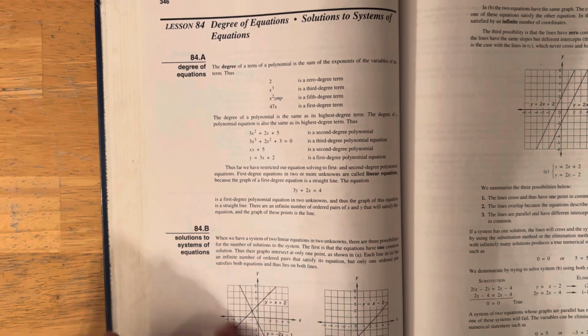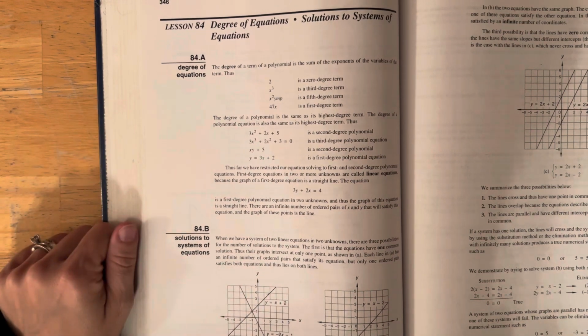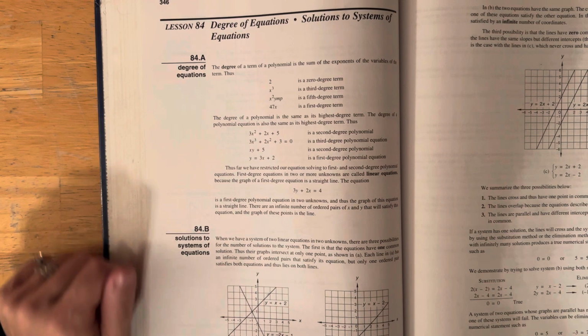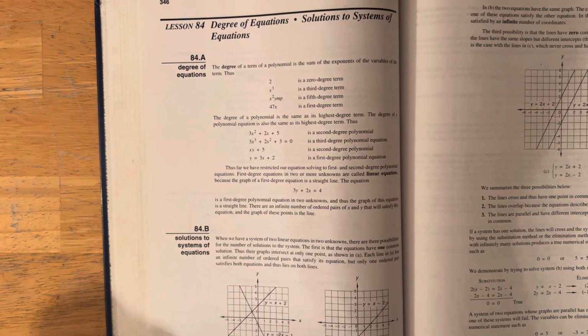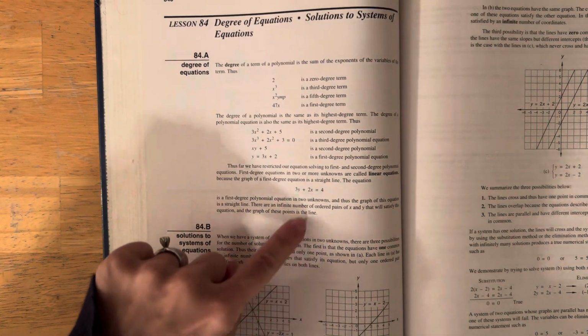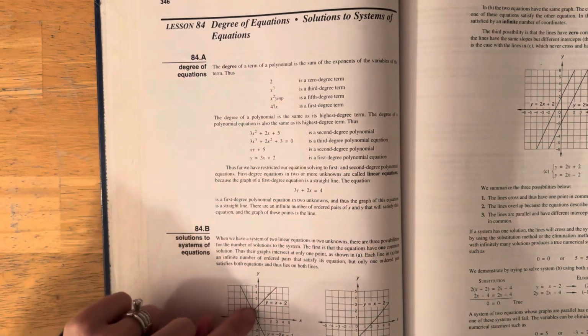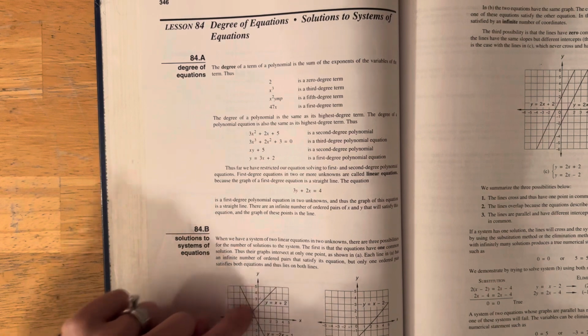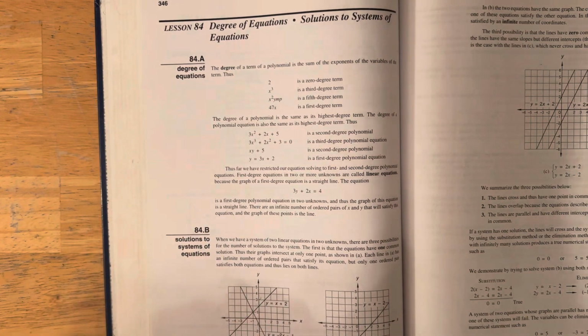Each line in this example has an infinite number of ordered pairs that satisfy its equation, but only one ordered pair satisfies both equations and thus lies on both lines. So I could have lines or points going all the way out to here or all the way out to here, but this is the only point where these 2 particular lines intersect.